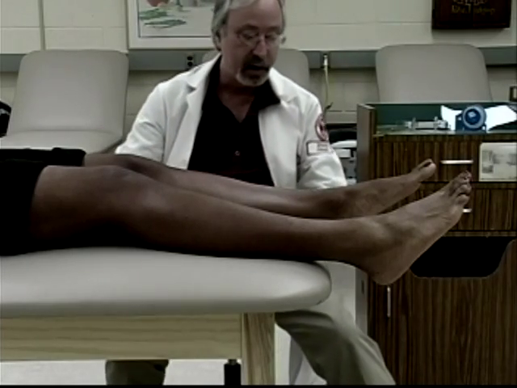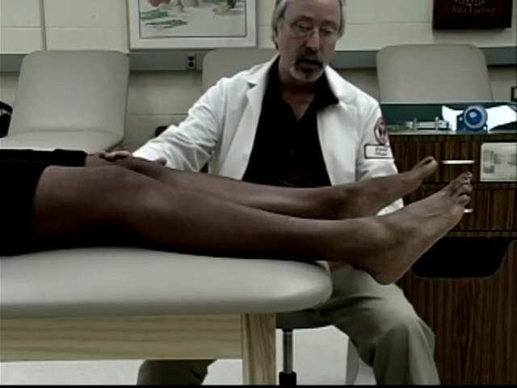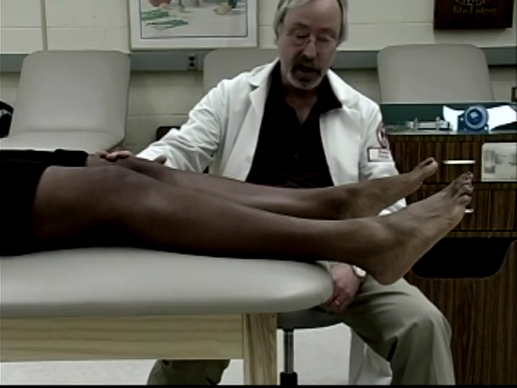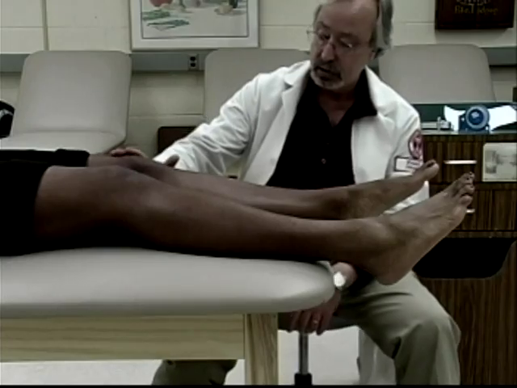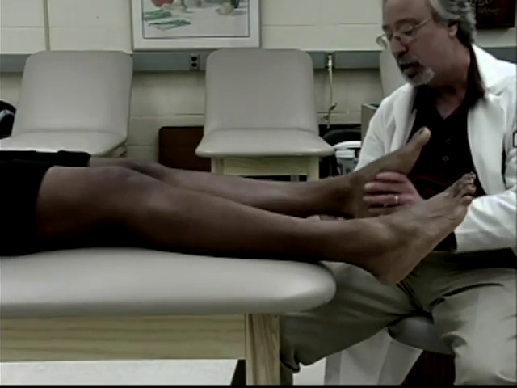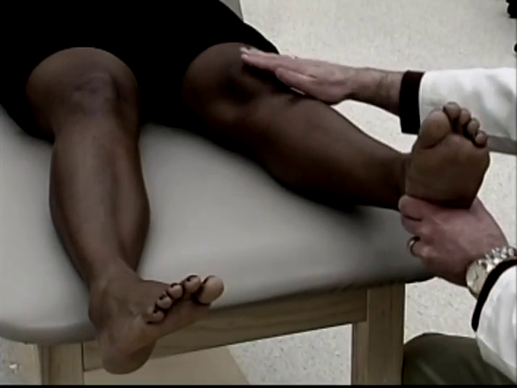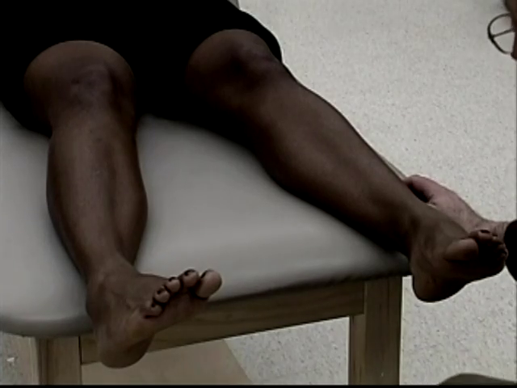For patients that have greater than 10 degrees, we would expect that they will demonstrate some recurvatus or back knee posture during stance. If they also have a coexisting ankle equinus condition, that tends to further accentuate the back knee recurvatus position.